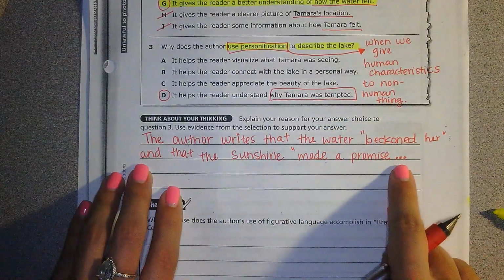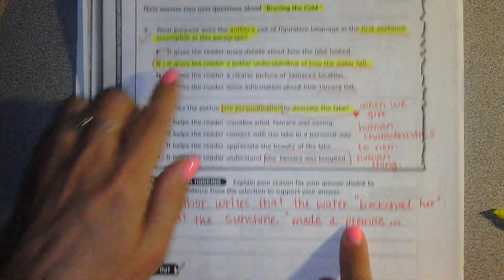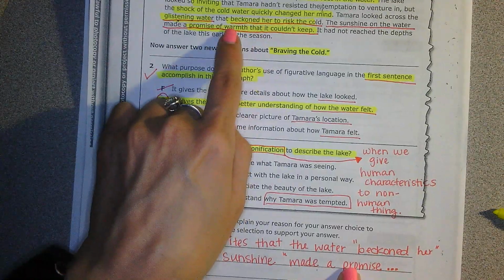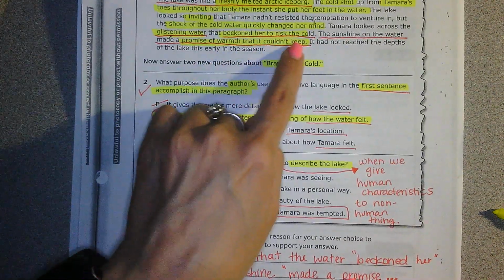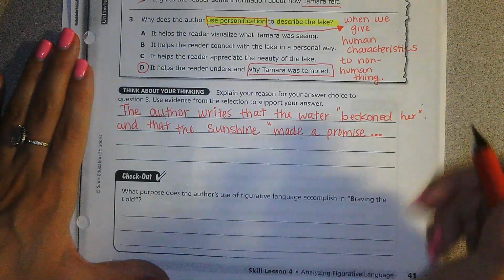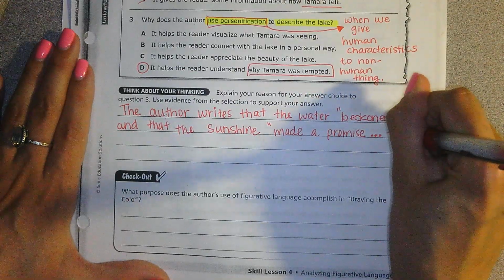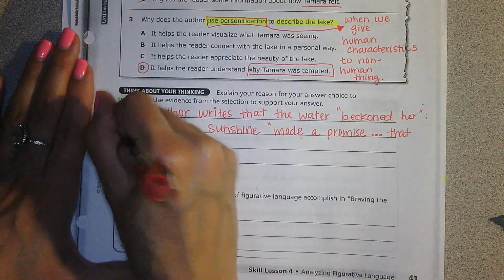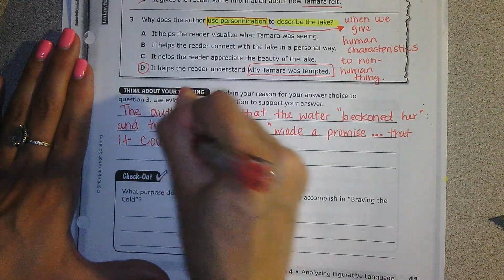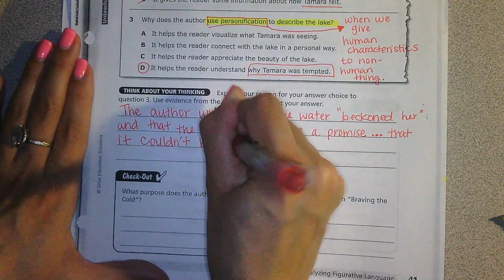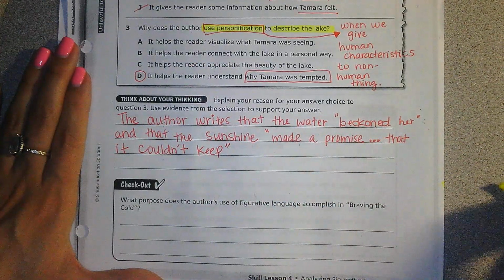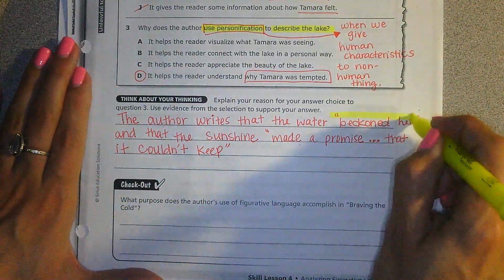I'm going to use my ellipsis to elaborate on this right here. Obviously, it tells us that the water made a promise. And I'm going to just skip this part, and I'm going to put it could not keep. So that's why I'm using my ellipsis, because I'm not going to write down the whole quote. I'm just going to add two pieces that are within the same sentence, but I don't want to write everything. And then I'm closing my quotation marks. Make sure that you have quotation marks here, because that is my textual evidence, and I'm going to highlight that, and I would like you to do that too.